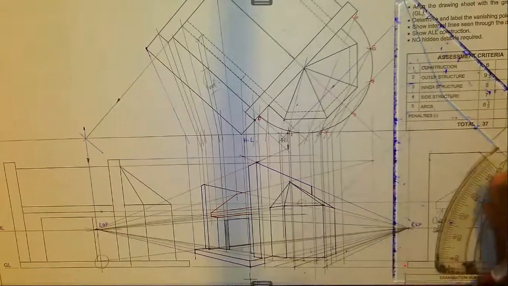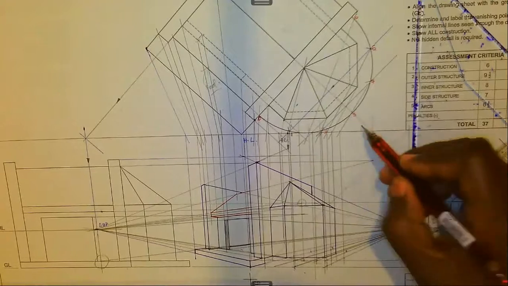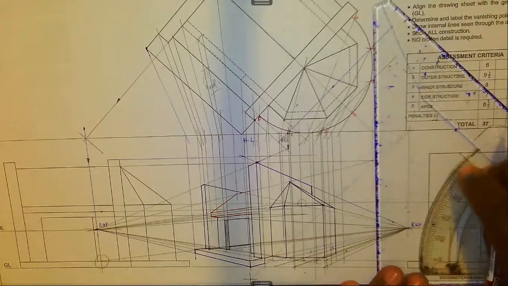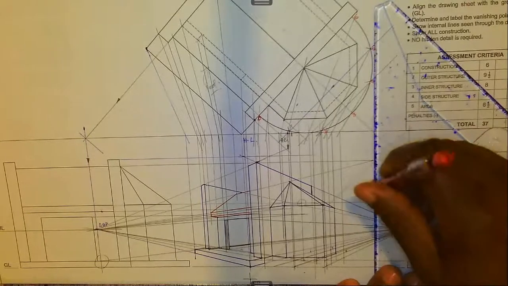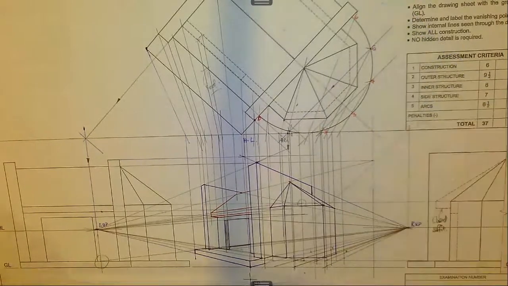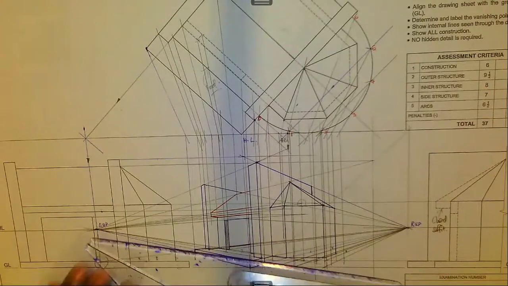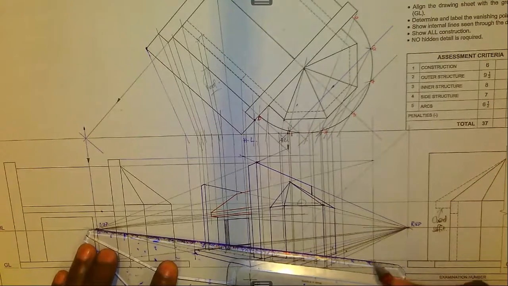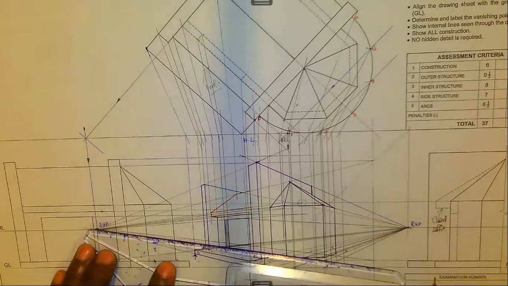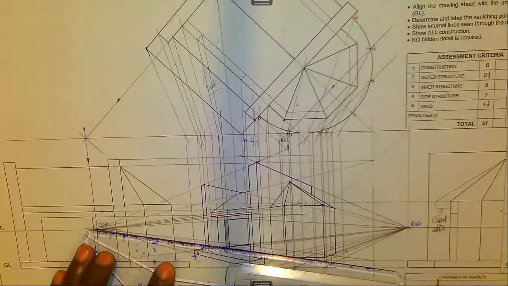Right. Last but not least, we need to establish point number 3. Point number 3 is already there in terms of hitting the picture plane, but it should now be directed to the left vanishing point. Left vanishing point like this. Left vanishing point like that.